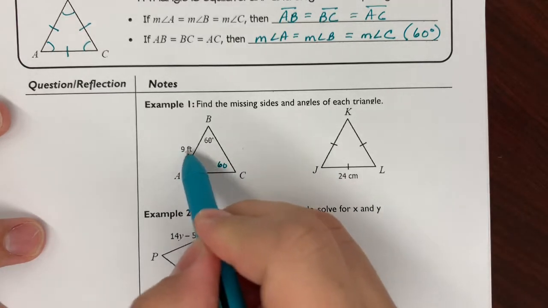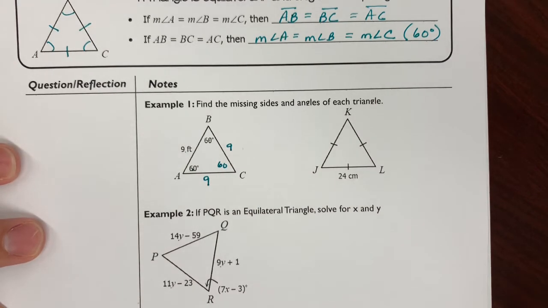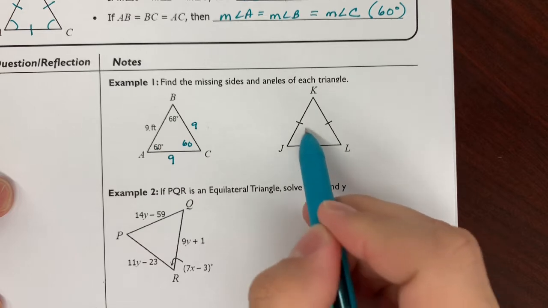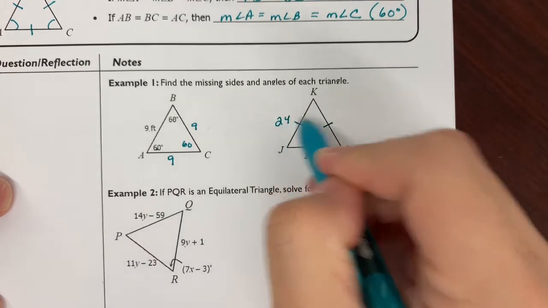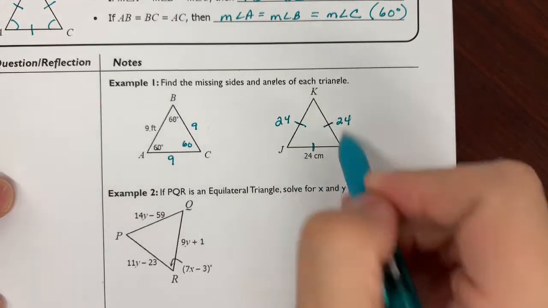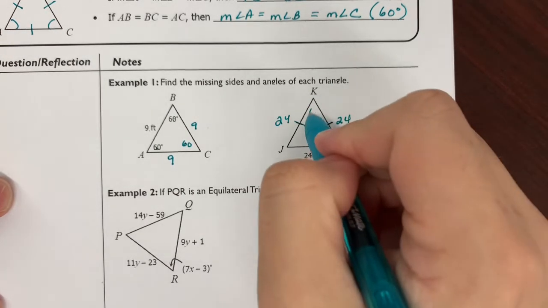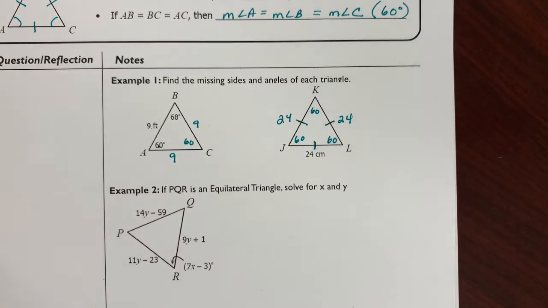And if it's equilateral, then if this is 9, then this is 9, and that's 9 as well. All these tick marks are indicating that these all have the same measure, so that means that this is 24 and this is 24. And if we have an equilateral triangle, then all the angles are the same, which means that they're all 60 degrees. It's as straightforward as it's going to get.